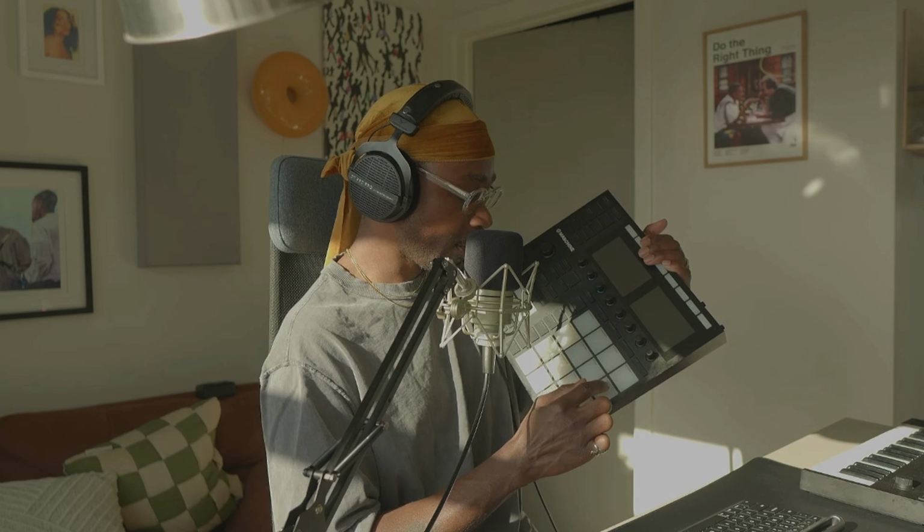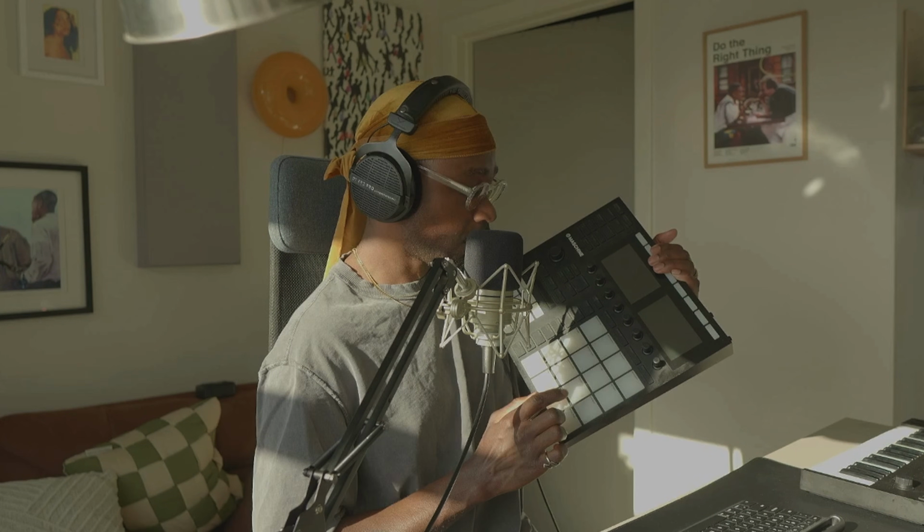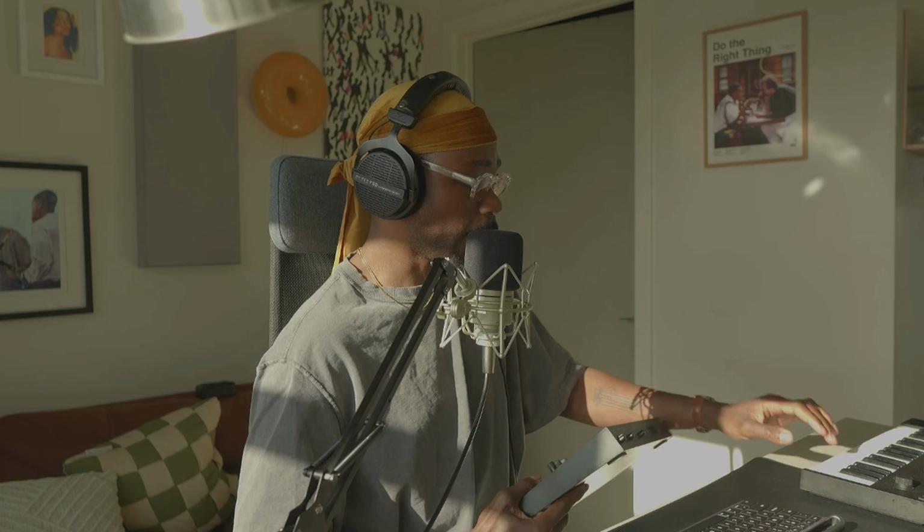If we move over on this side, this is another hi-hat that I have set up. In the hi-hats, you have different variations, just like the snares.